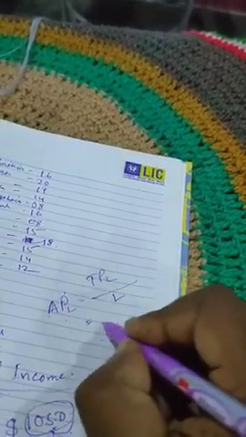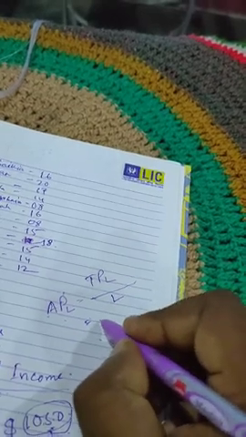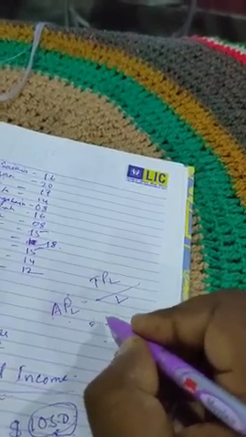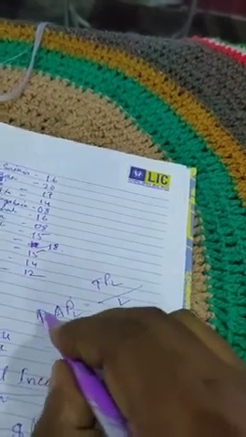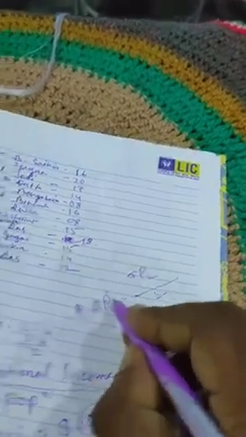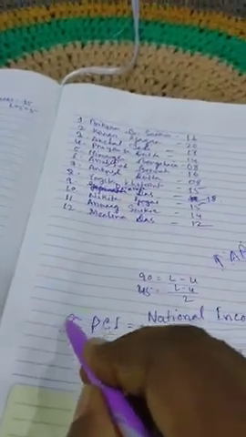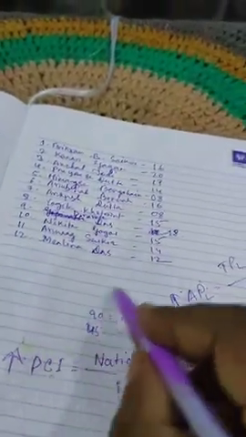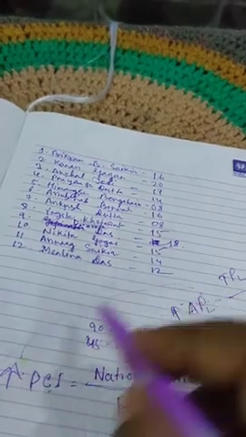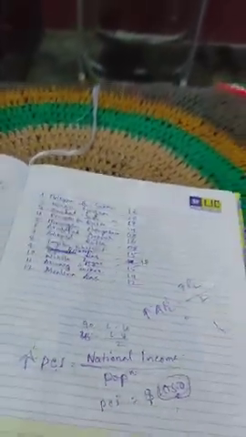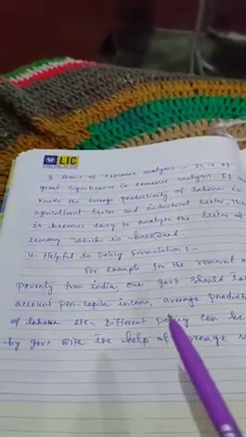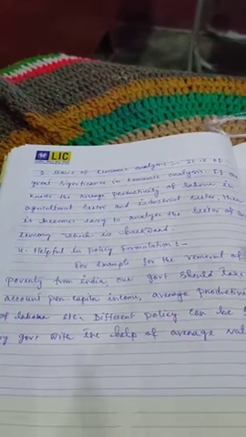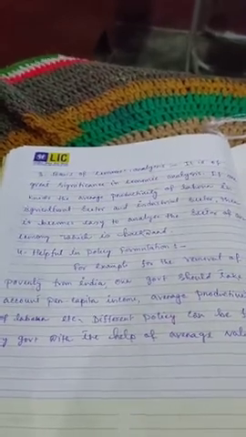If it is low, then the government will formulate policy to try to improve the APL in the economy. That means an increase in APL, and again an increase in per capita income, is the symptom of economic development. So in this way the government formulates different policies in an economy.